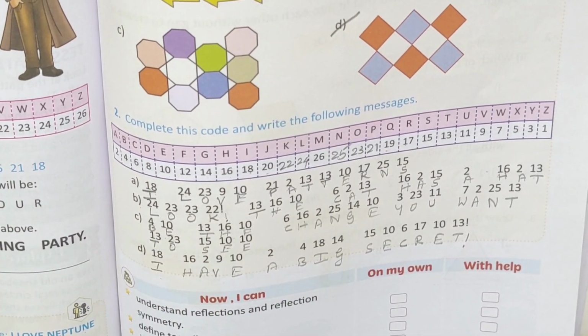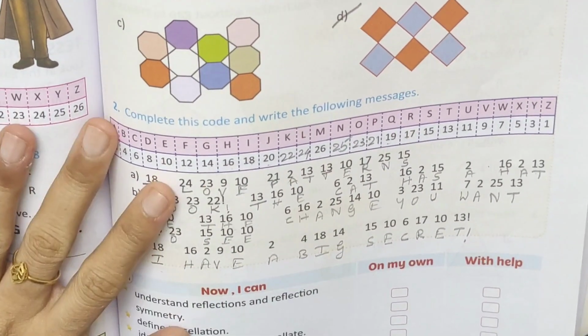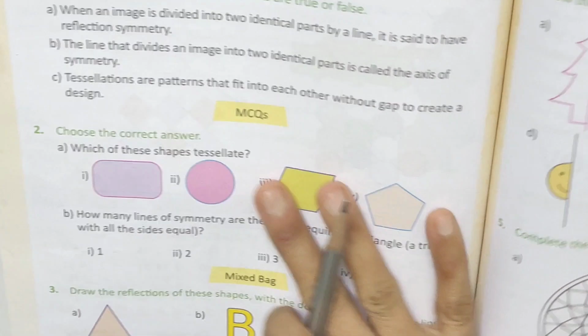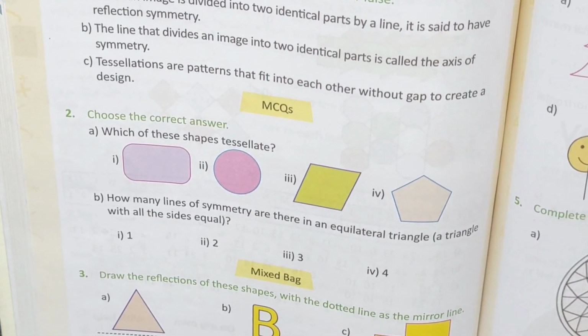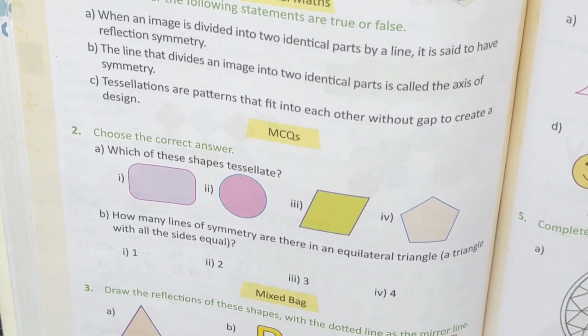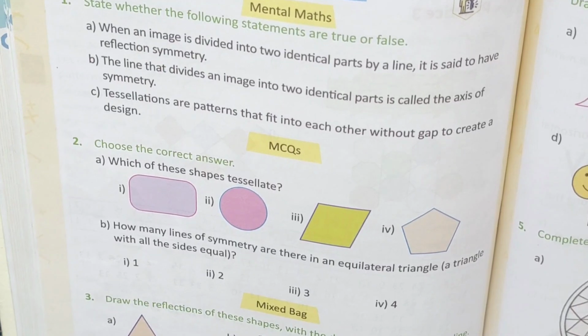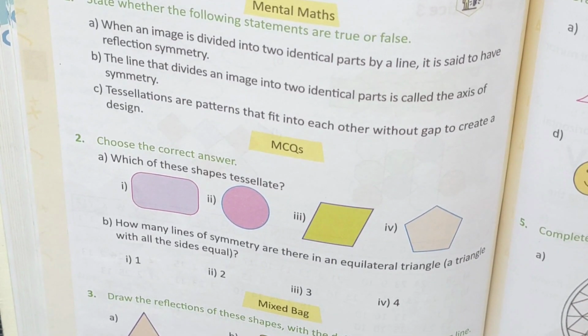For this, we finished our symmetry and patterns. So, worksheet 1 and 2, the answers of worksheet 1 and 2, I'll upload into my WhatsApp group. Please go and check it out. Okay?